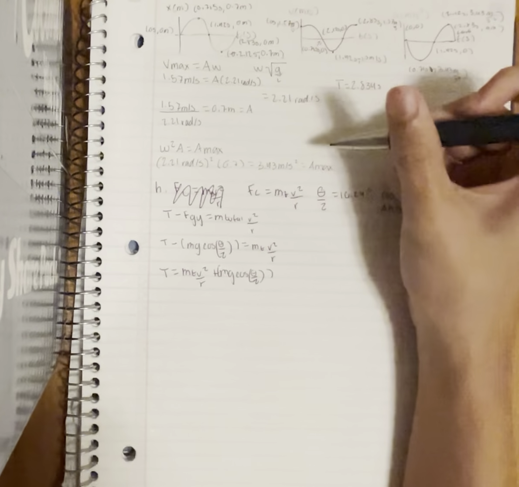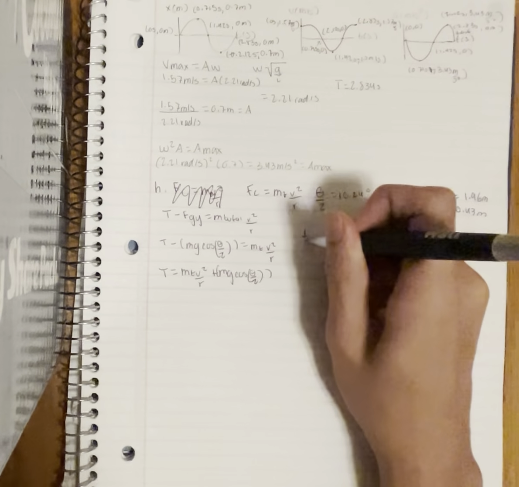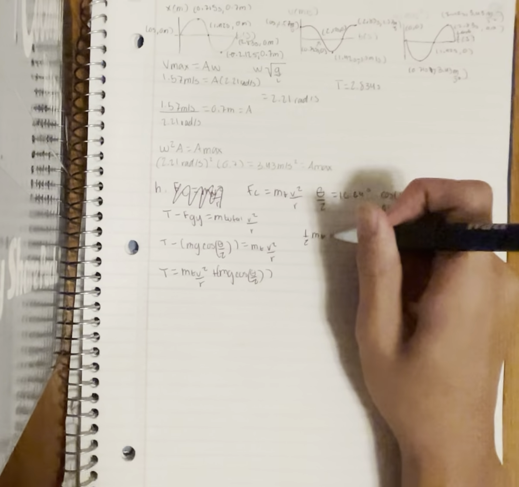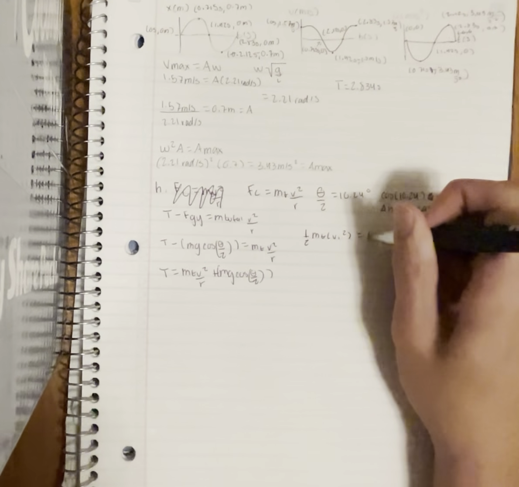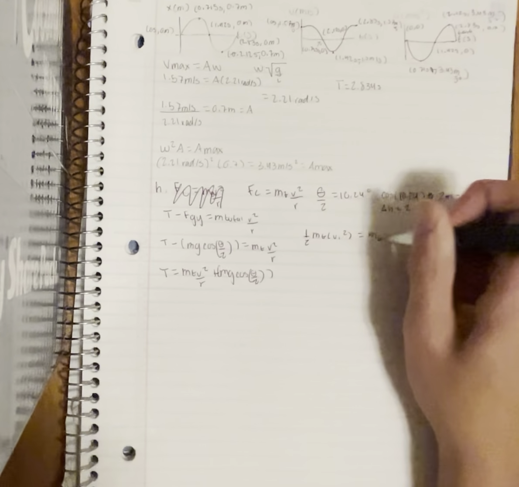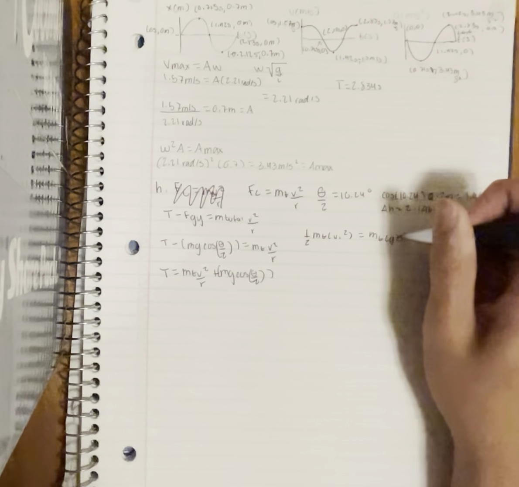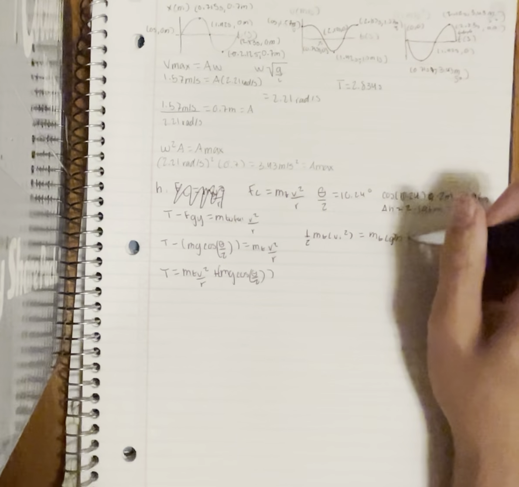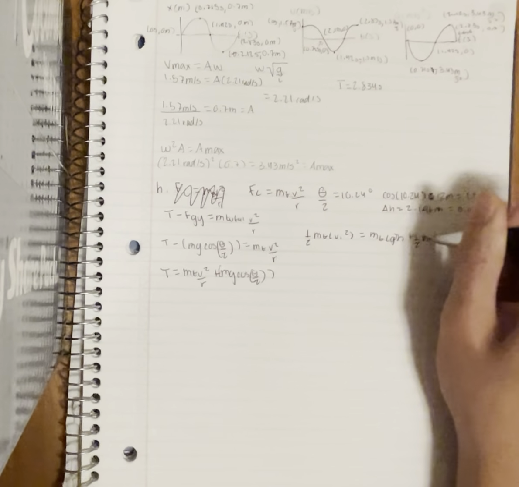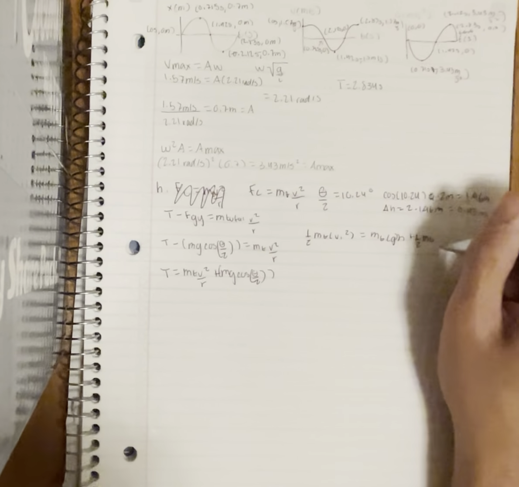And then now that we have the height, we can do ME_i equals ME_f, the conservation of energy. And then we know that 1/2 m_t v_i squared is equal to m_t g h plus 1/2 m_t v_f squared.